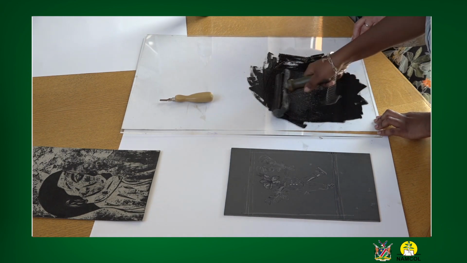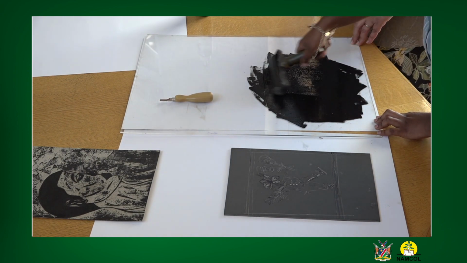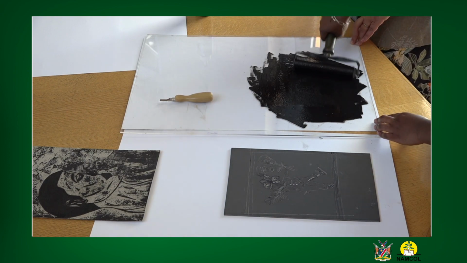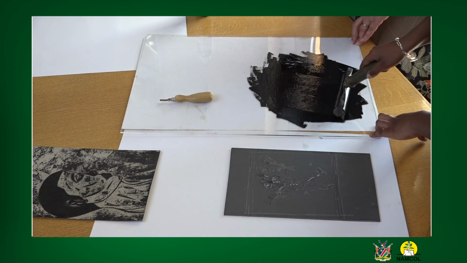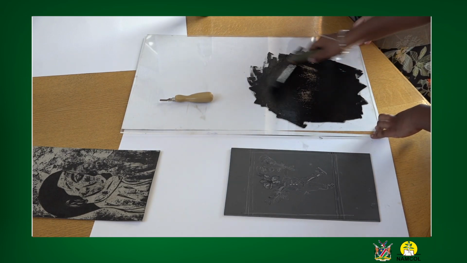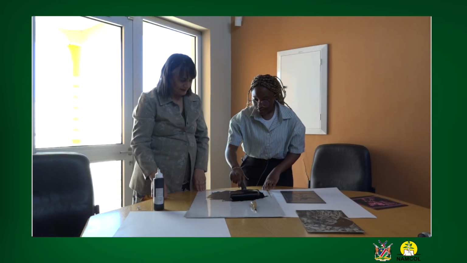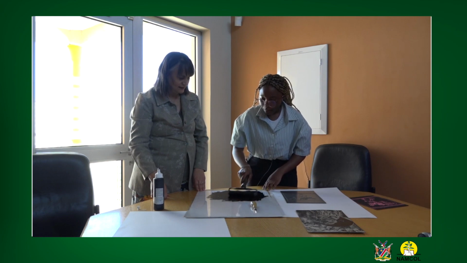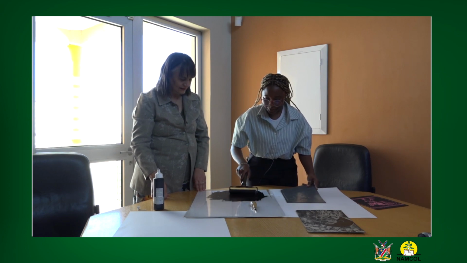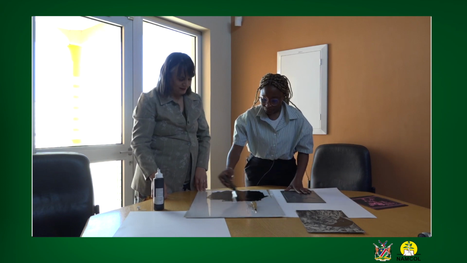As you explained before, you always start with your lightest color and work towards your darkest color. So you will be repeating this every time with a darker color if you want to have multiple colors. But this is lino, and most lino prints are usually in black and white. Oh, okay. That makes it a little bit easier.